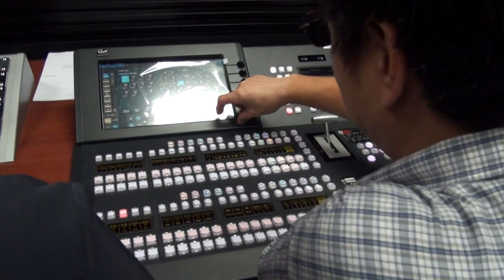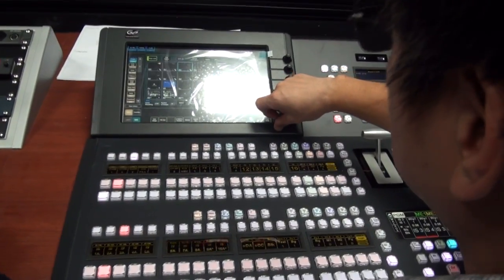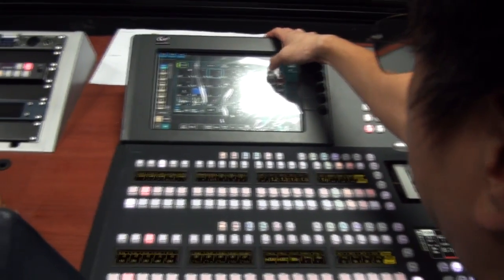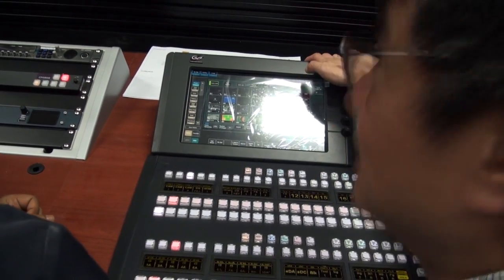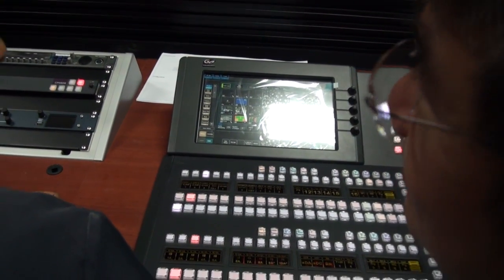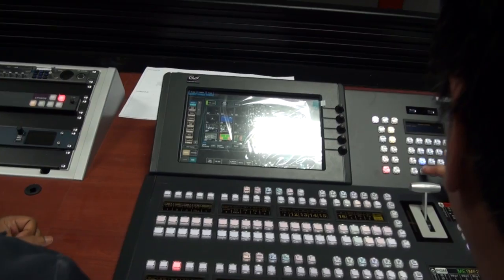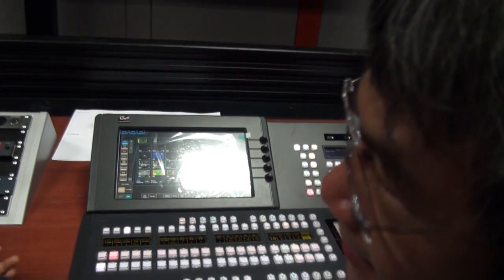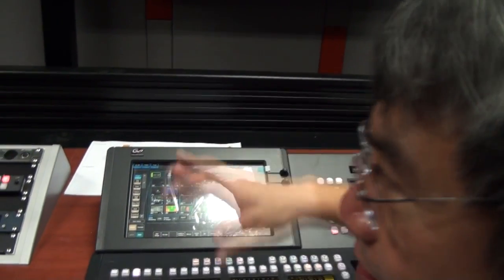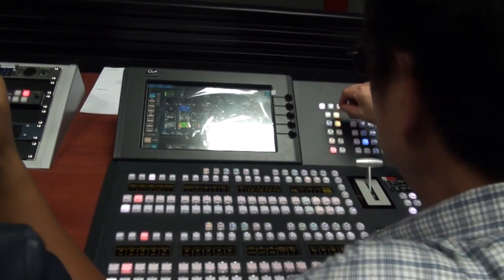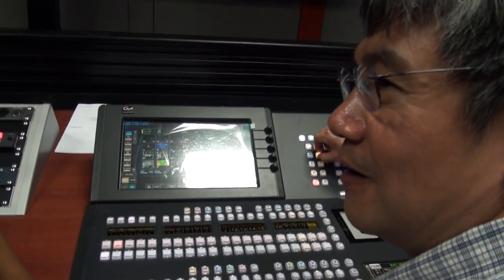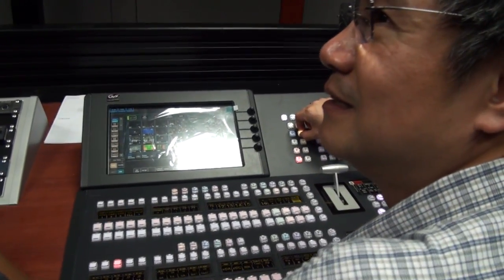If I go here on the image store, I change this one to this and this one to this. Now it's different. If I recall number 1, it all comes back, because this button remembers image store 1 and 2. This one is image store 3 and 4. Understand? Yes?